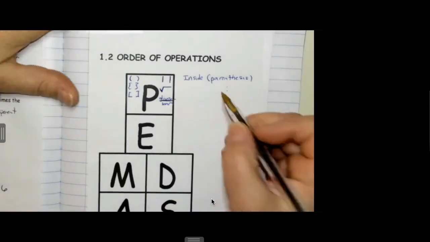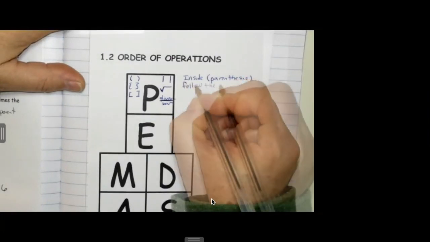When you are inside, so once you know you're starting inside the parenthesis, you're just going to start all over again. Are there any parentheses in the parenthesis? Are there any exponents inside the parenthesis? Inside the parentheses, follow the order of operation. What does E stand for?